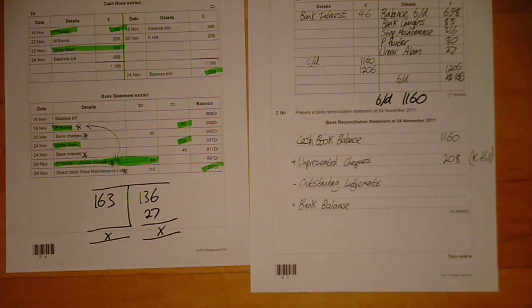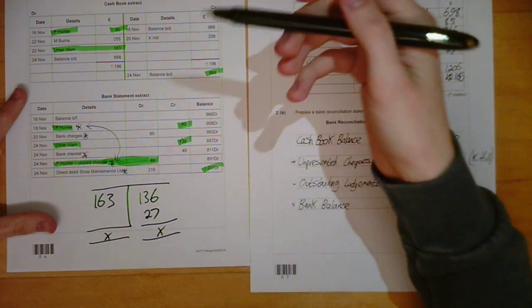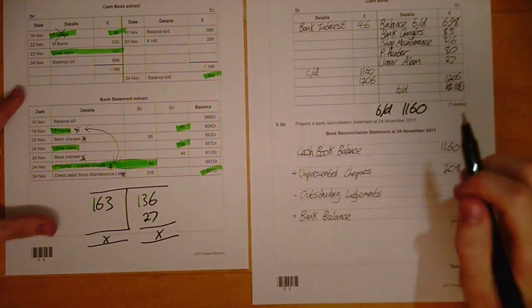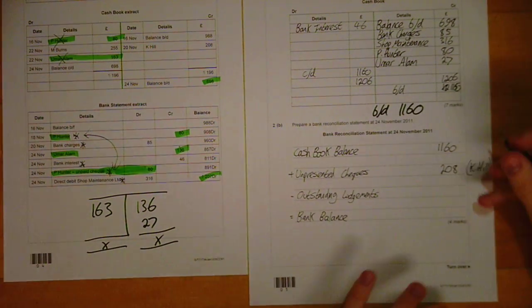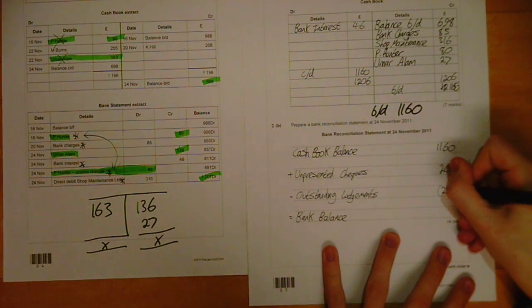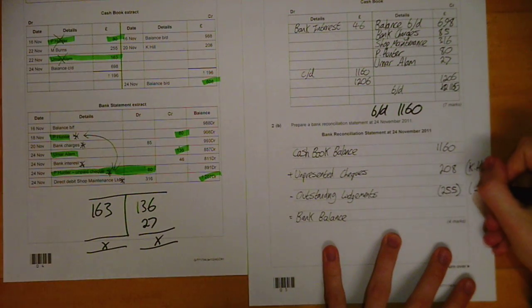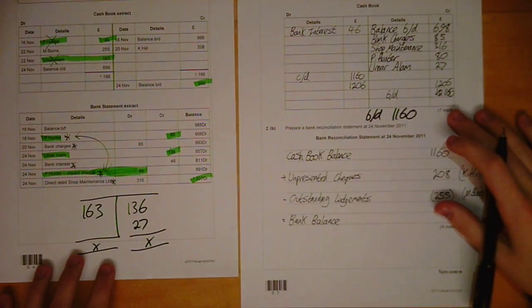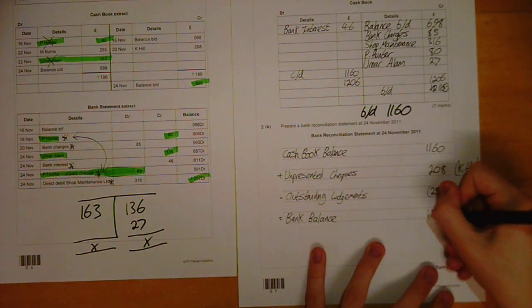So next one, outstanding lodgements. Okay, so something in here that's not appeared in here. Right, well it can't be P Hunter because we've already dealt with that up here. And we've also dealt with Umar Alam. So it only leaves M Burns. Whether that's a Simpsons reference, I'm not sure, but take away 255. And that is M Burns. And then that's going to leave us with a bank balance. If you do that, add that, take away that, you're going to get 1207.